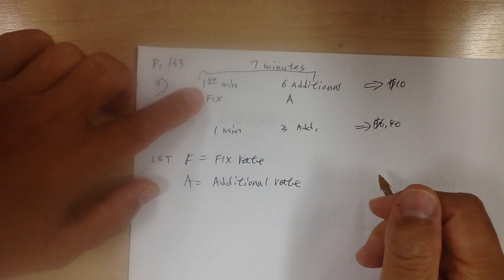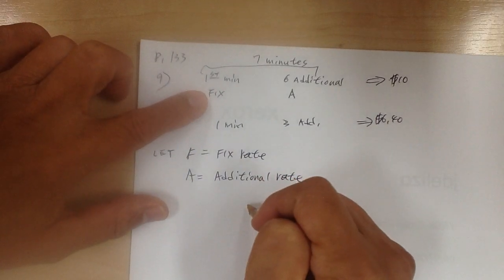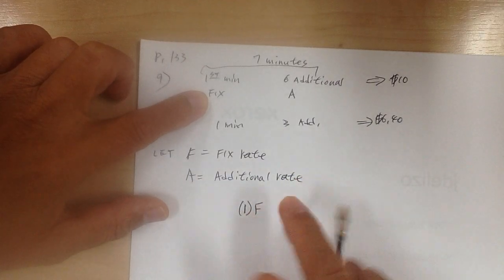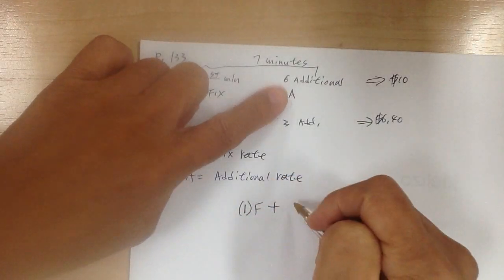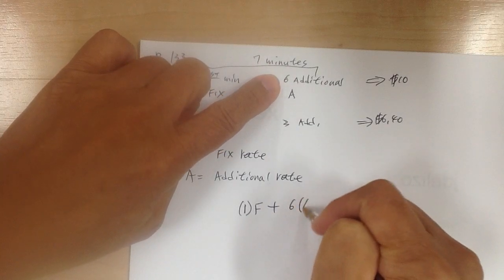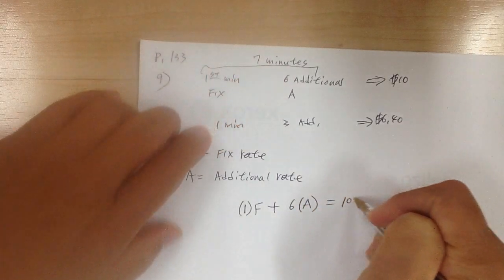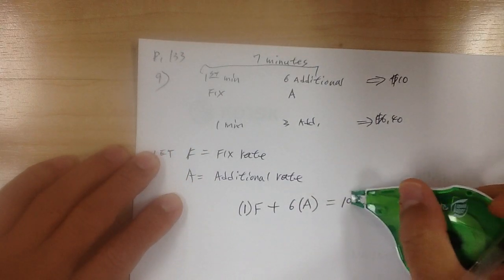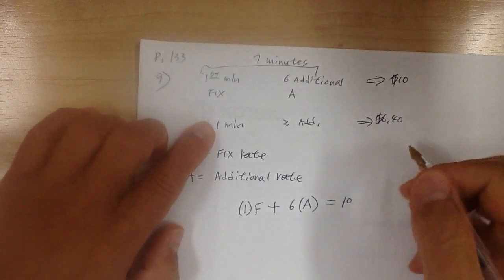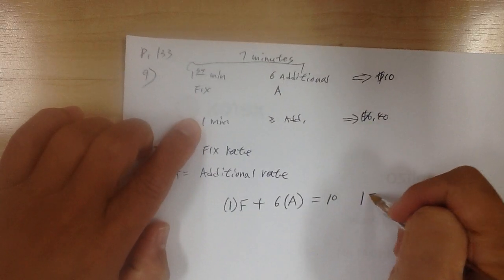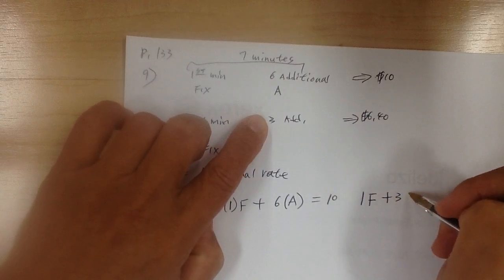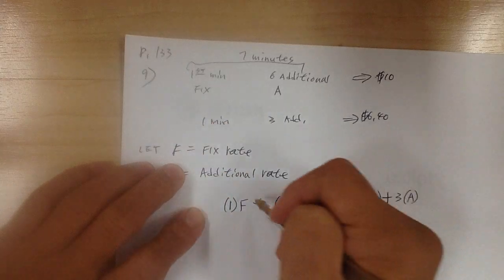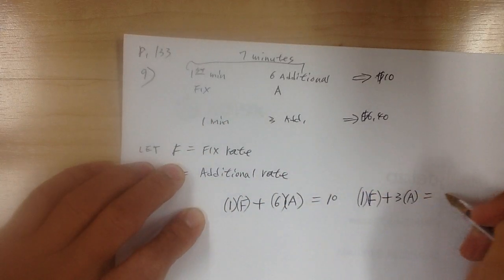For the first equation, you have 1 minute times the fixed rate plus 6 minutes times the additional minute rate. This is equal to $10. And the second one is 1 minute times the fixed rate plus 3 minutes times the additional rate, and this will equal $6.40.